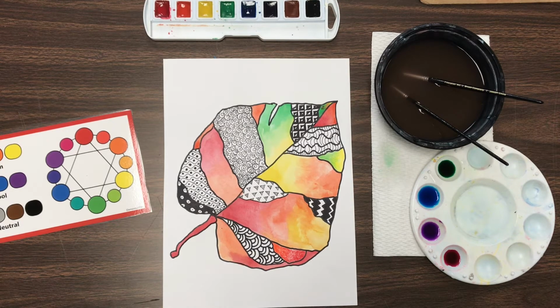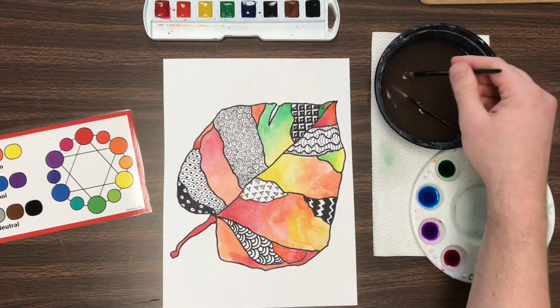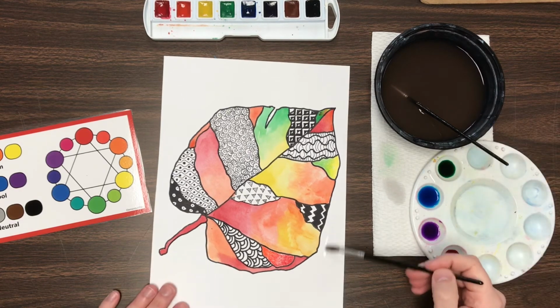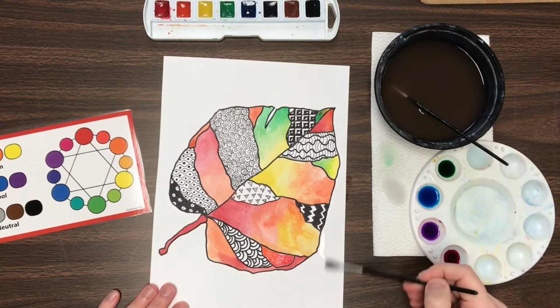So we're going to do a fun technique of blending colors. It's called wet on wet painting. I'm going to show you how to do that now. So to do wet on wet painting, you're going to start with a wet brush, and we're just going to paint the paper with water.